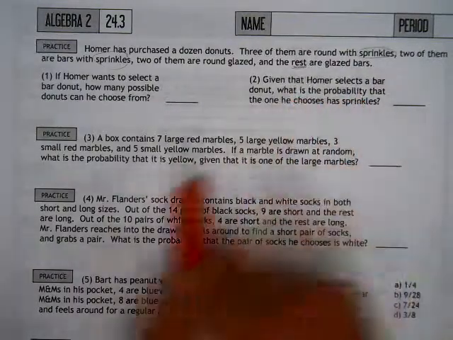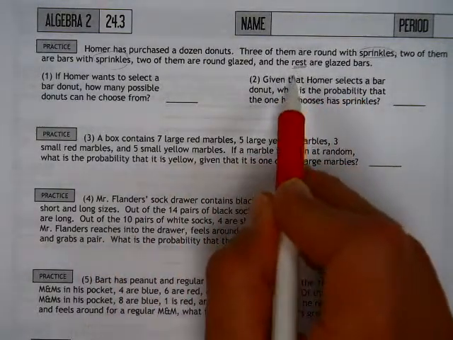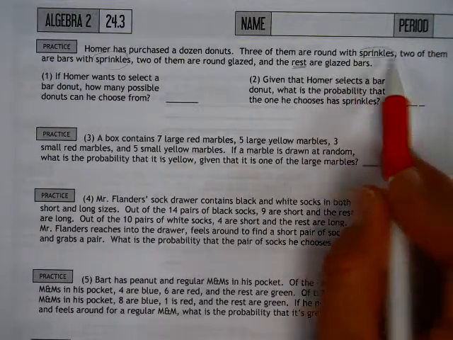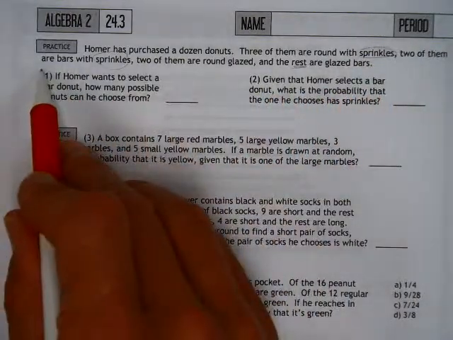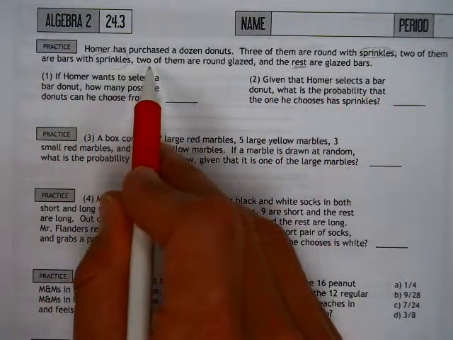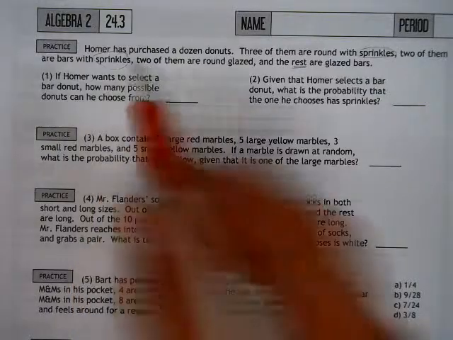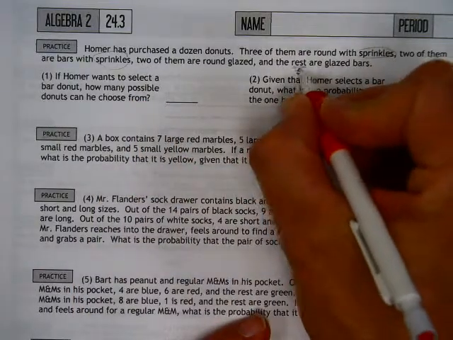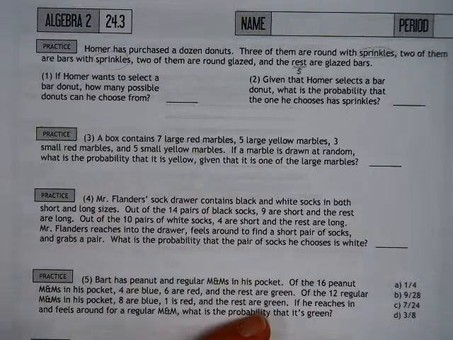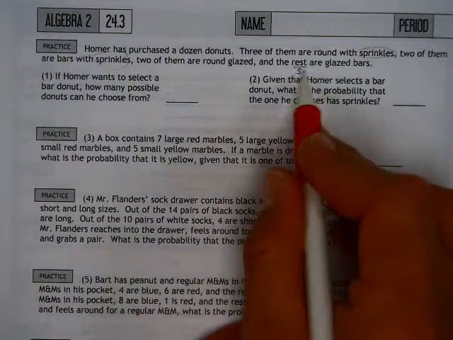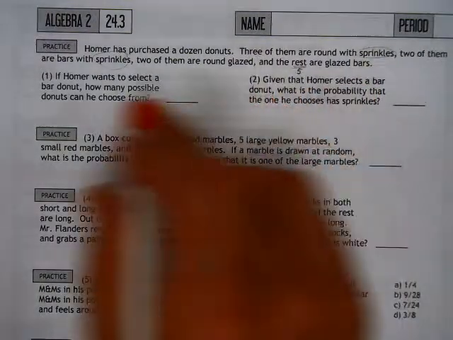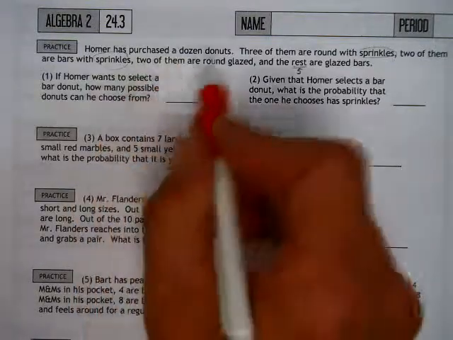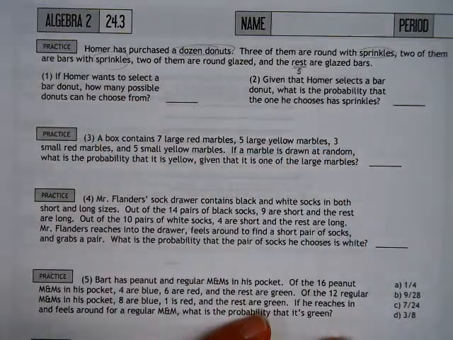So the rest usually means I'm going to ask about that. So far you've got 3, 2, and 2. That accounts for 7 of them, right? So the rest means 5. Okay? So we've got the 5, we've got the 2, the 3, and the 2. That should give you the dozen that we're told exist at the beginning.